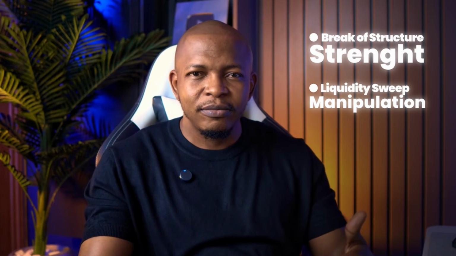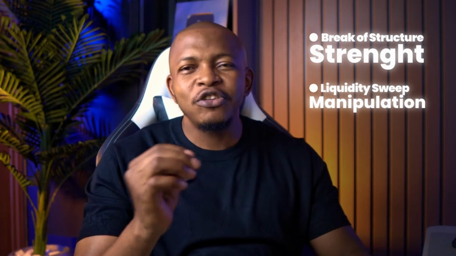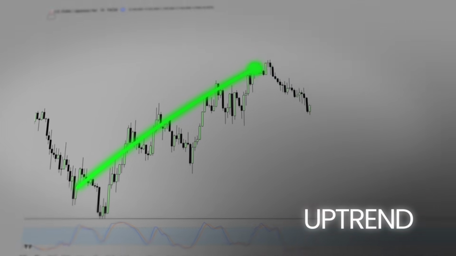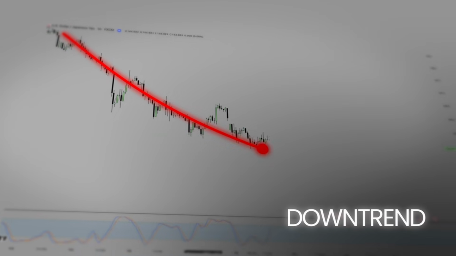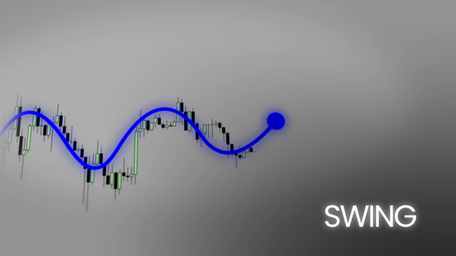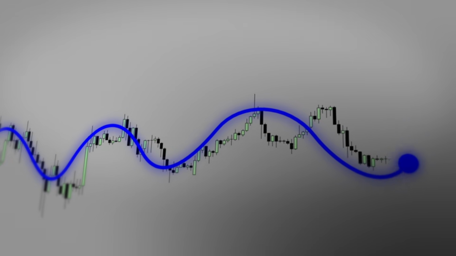Now, this difference is crucial. Break of structure means strength, and liquidity sweep means manipulation. Once you can read this, you will stop guessing. You will know when the market is telling you, I am going up, when it is saying, I am going down, and when it is just taking a move to grab liquidity before going the other way.